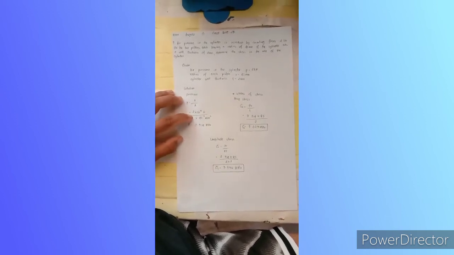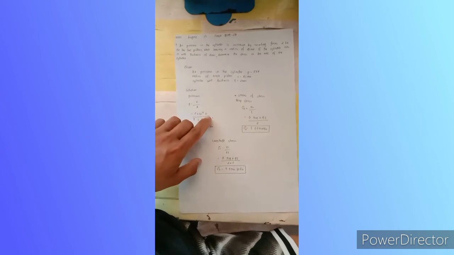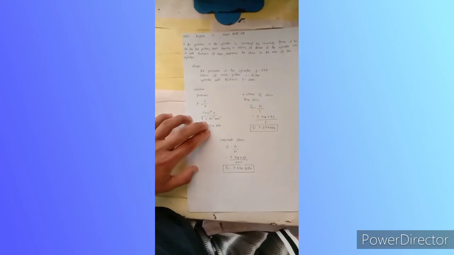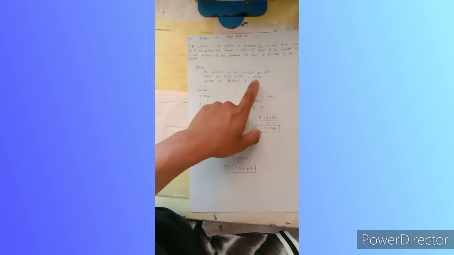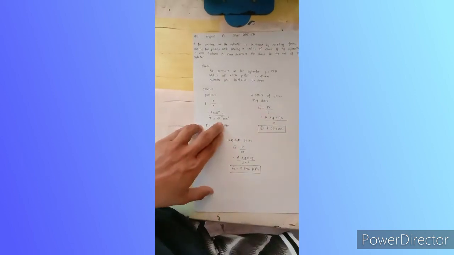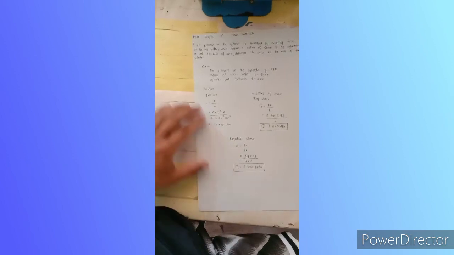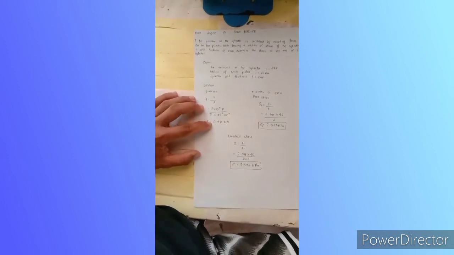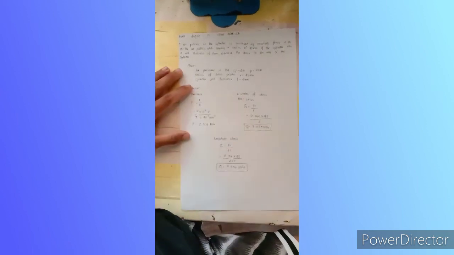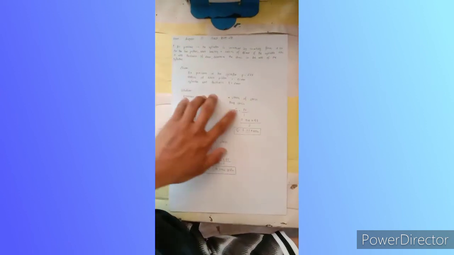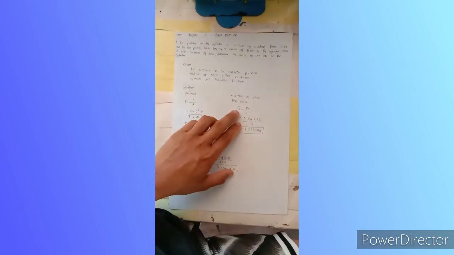So P is equals to 2 times 10 raised to 3 Newton all over pi times 45 squared, our radius, 45 squared millimeter squared. So P is equals to 0.314 megapascal. So states of stress, hoop stress.